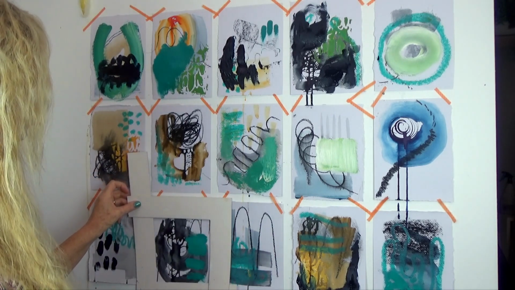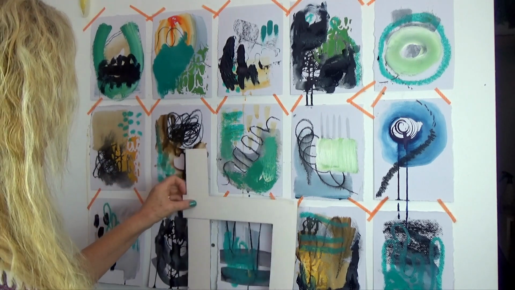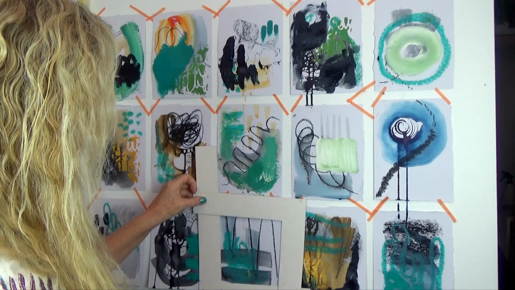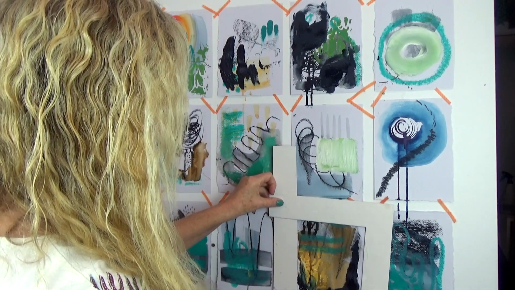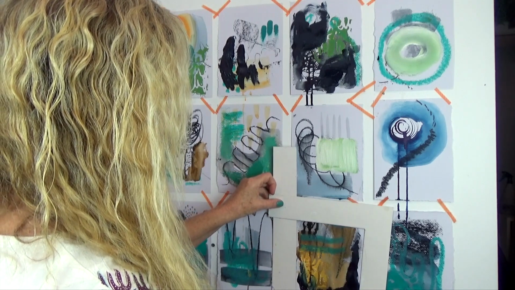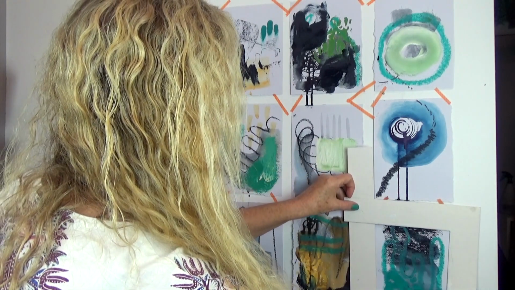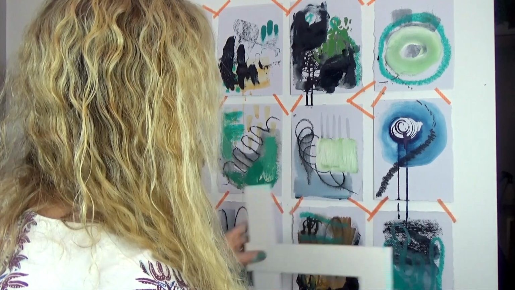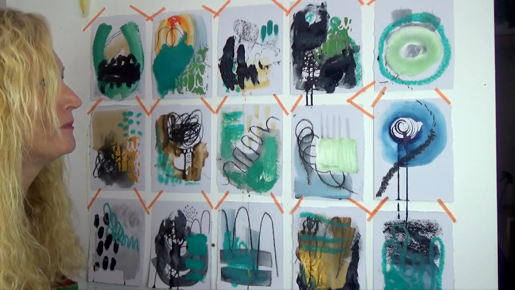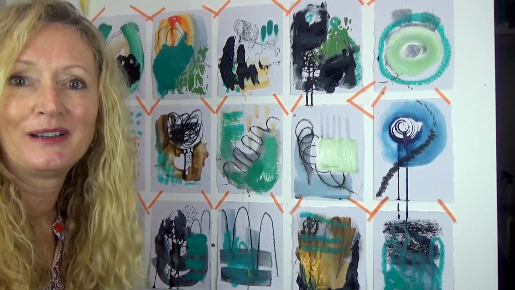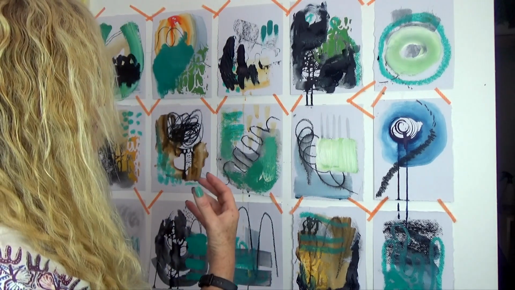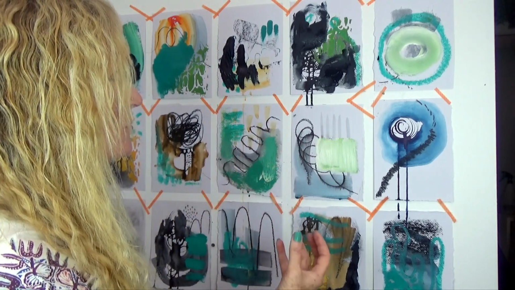This one for me definitely needs something more. And this, more light needed in here, and definitely more in here as well. But again, these are all personal decisions that I'm making about my own work.